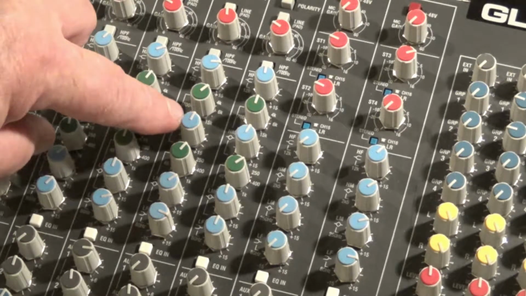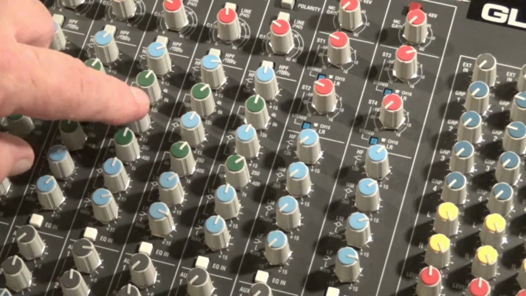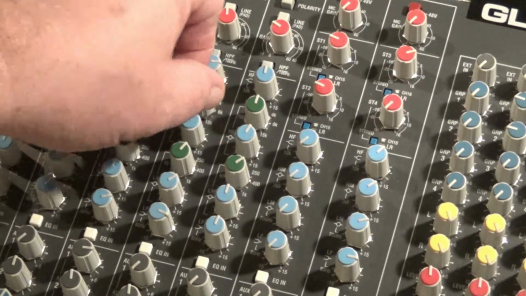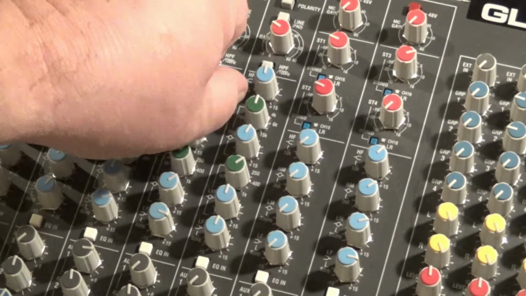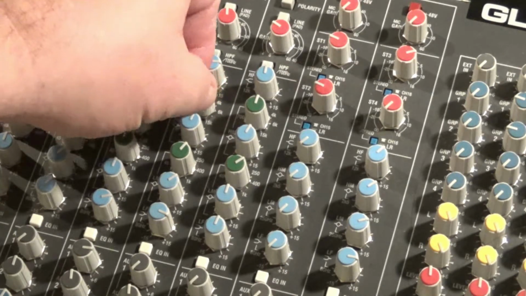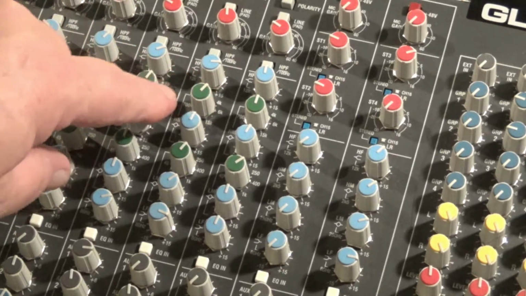These are what's known as a parametric type EQ. So this one is actually centered from 1 kilohertz up to 15 kilohertz. And what this allows you to do is sweep in. That's one of the reasons why they call it a sweepable EQ as well.